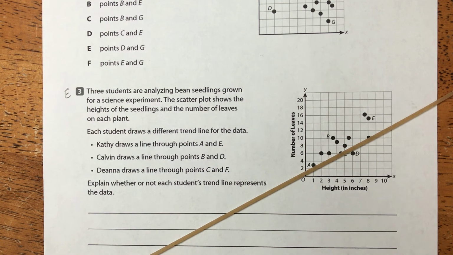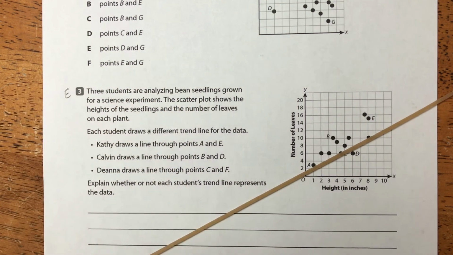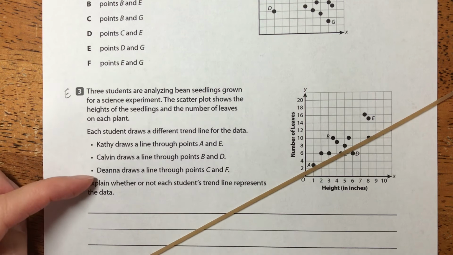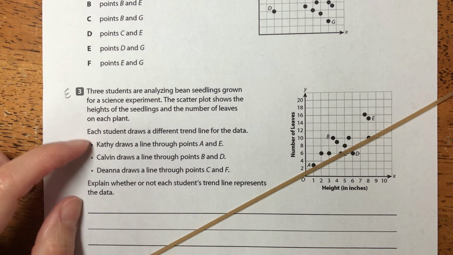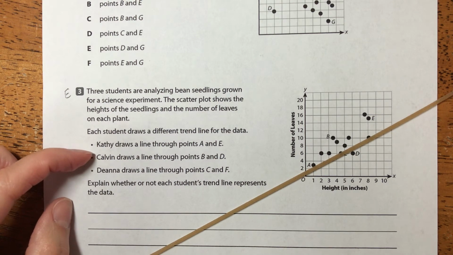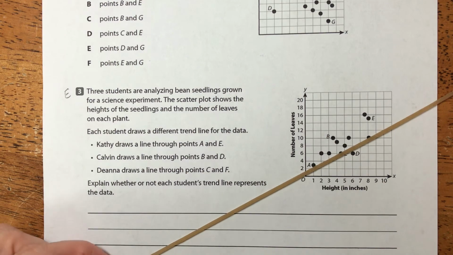So this is like a 3, I'll probably do a 1.5, so up to 1.5 extra points. So go through each person. Katie's is a good trend line, is not a good trend line, and why. Calvin's is a good trend line, is not a good trend line, and why. Deanna's is or is not a good trend line, and why.